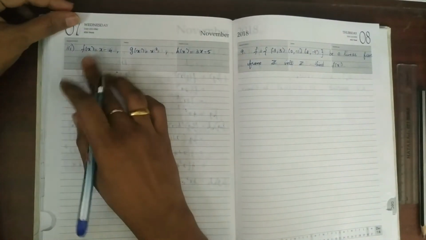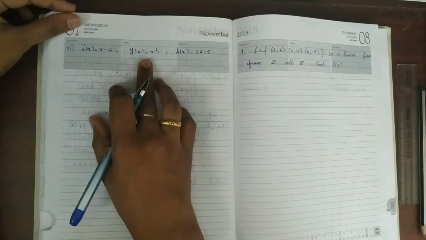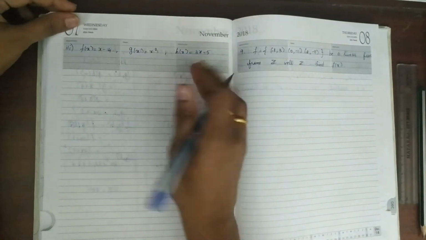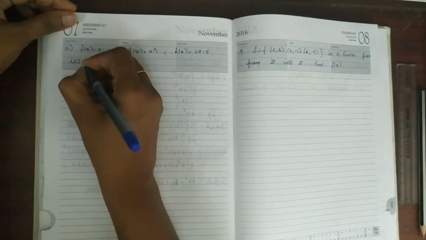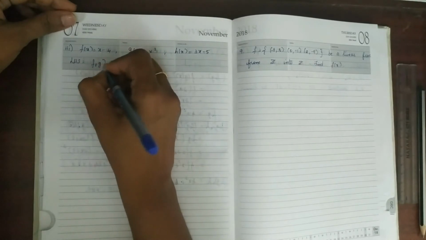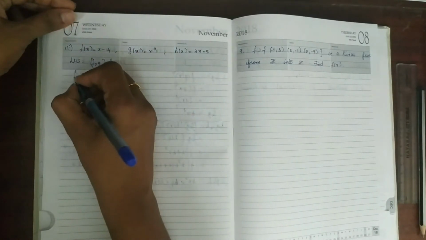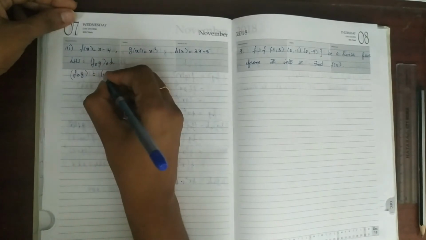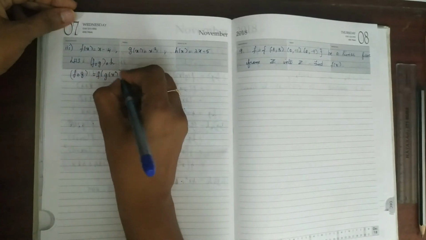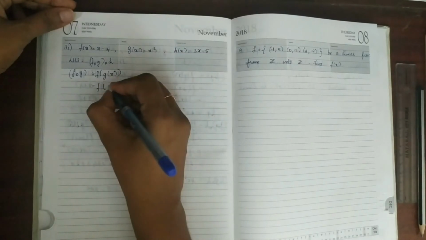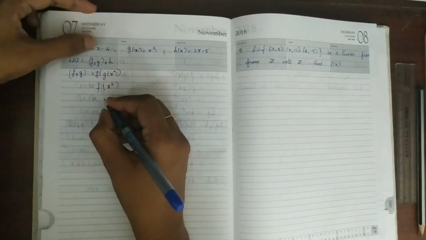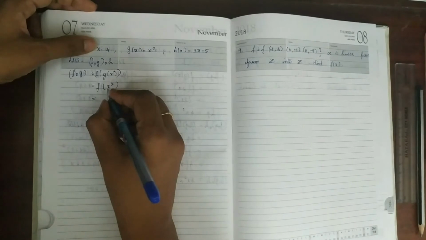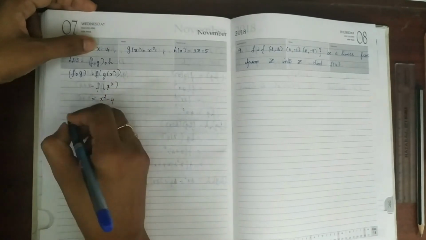Third subdivision: f of x is x minus 4, g of x is x square, and the h of x value is given. Again we have to find the LHS, (f∘g)∘h. First we will find what is inside the bracket. So I will find f of g, which is equal to f of g of x. So f of, what is your g function? x square. Now in the f function, in place of x, you are going to substitute x square. So I will have x square minus 4.